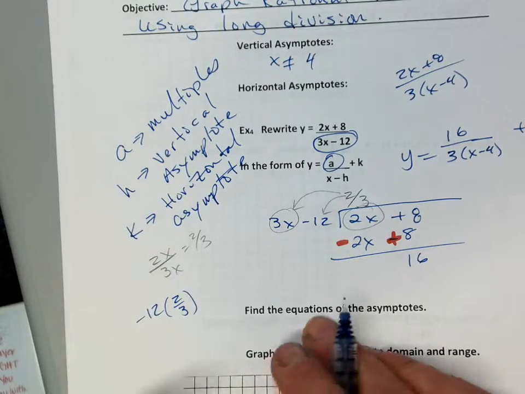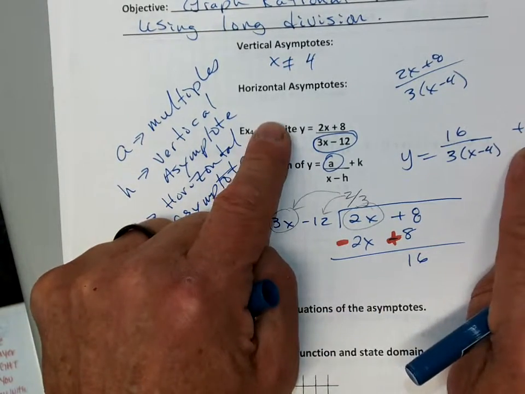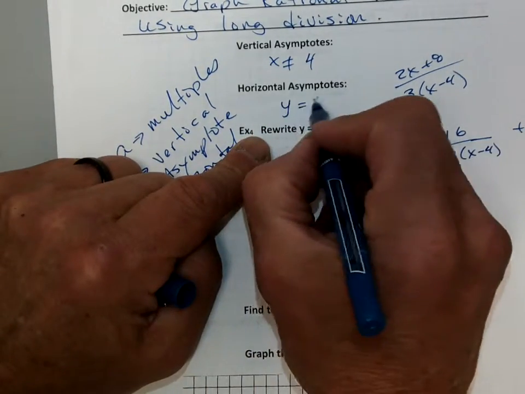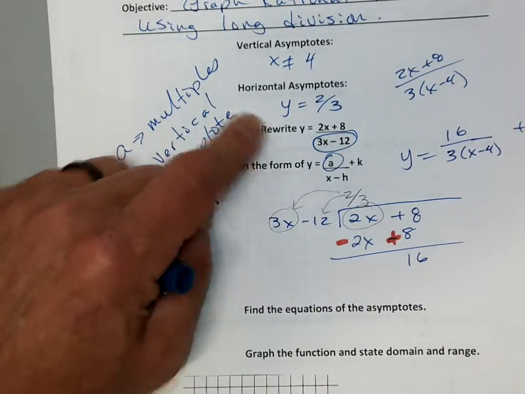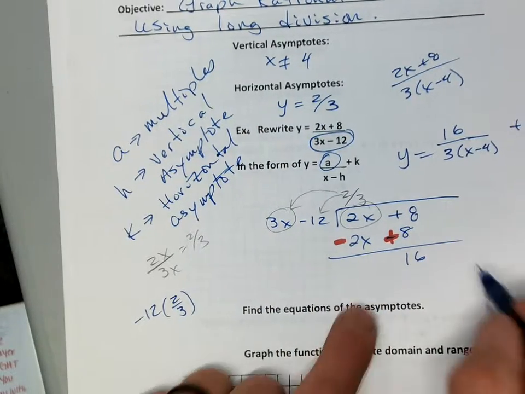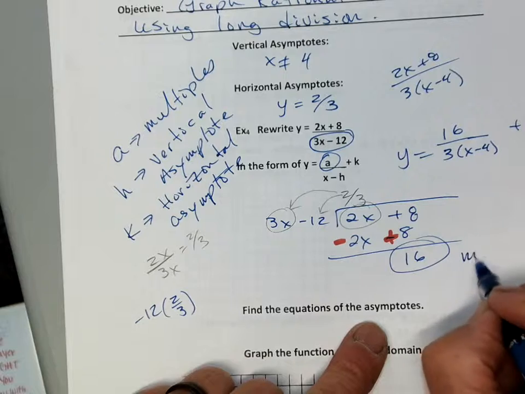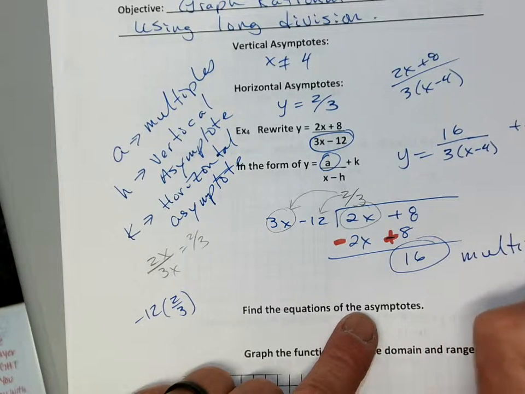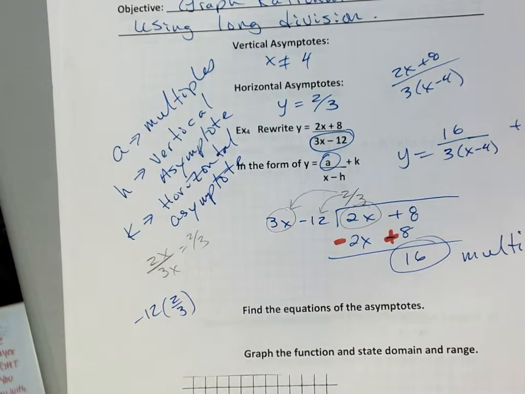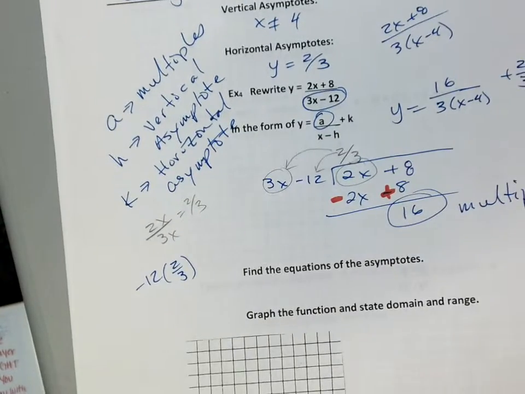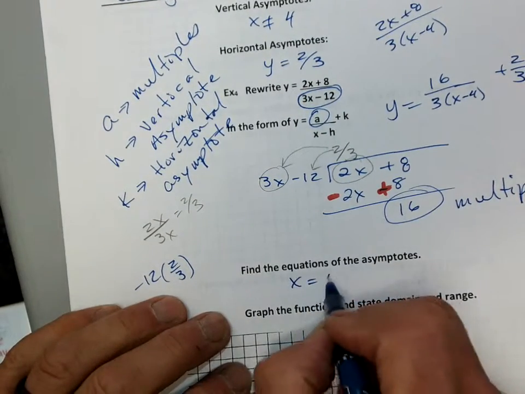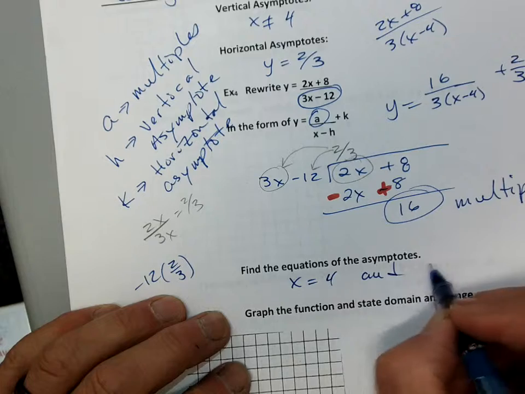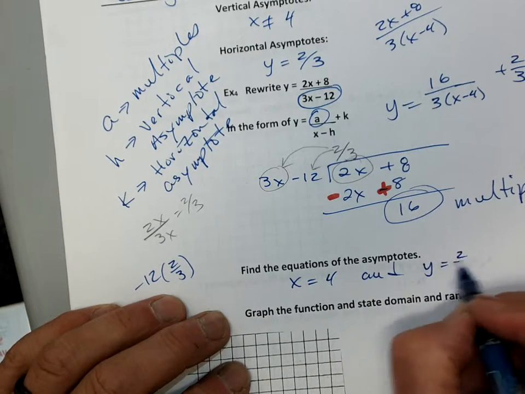And my horizontal asymptote is at 2/3. My multiples are 16. So my asymptotes are x equals 4 and y equals 2/3, all right?